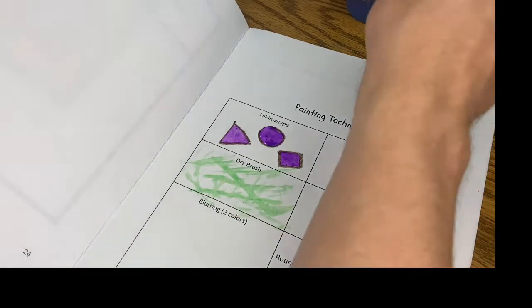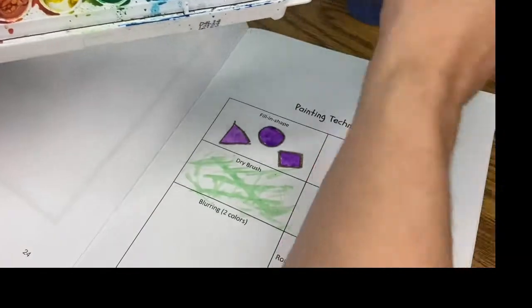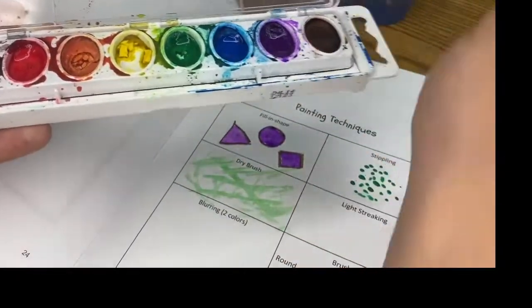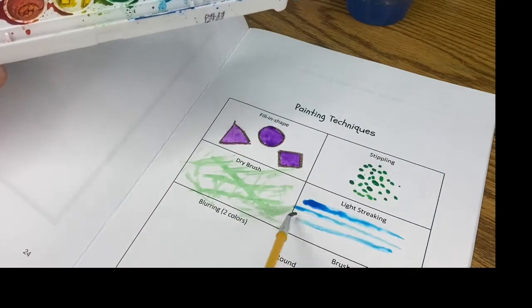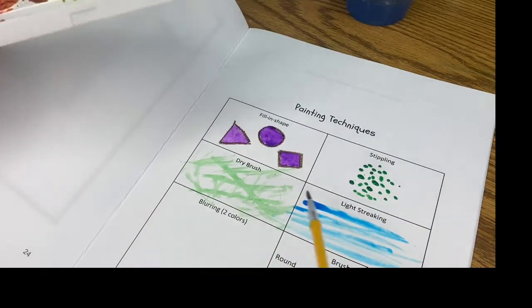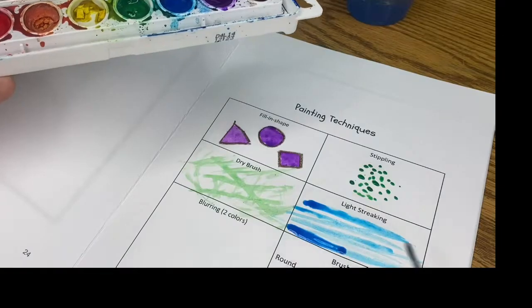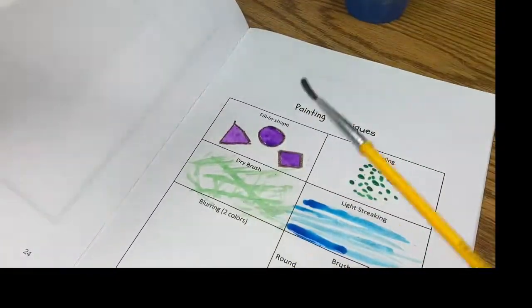The next one is called light streaking. Light streaking means that there's more water than there is paint. So I just fill up the pan with a little bit of water, kind of looks like a hot tub, and then I do some light streaks. I know that they're light because it's not dark, like that line I just did. Light lines.